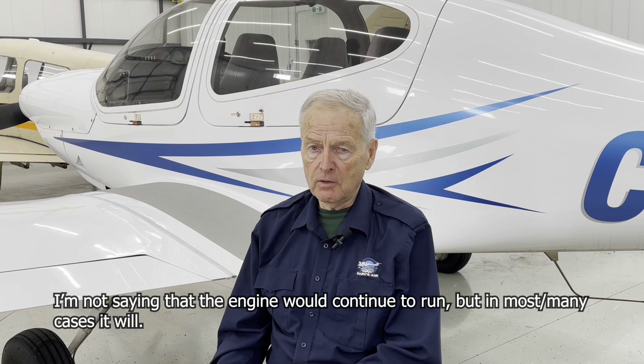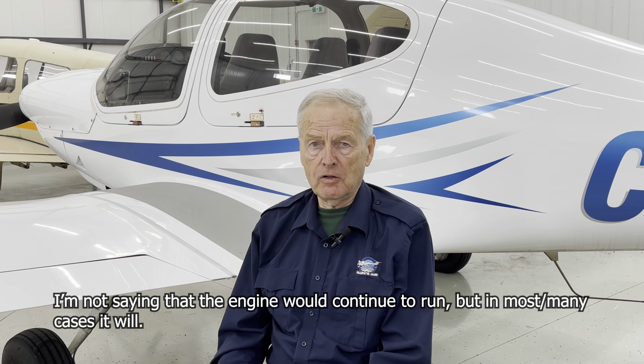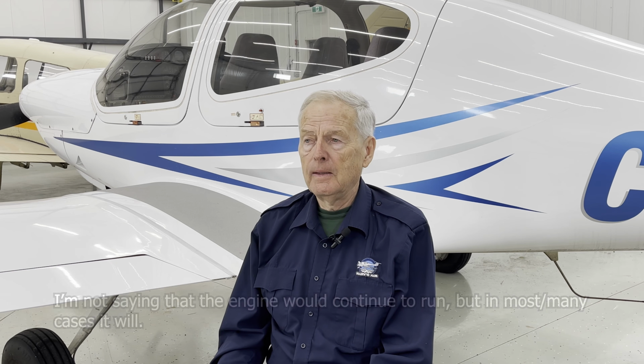Again, that's not for us to determine in the air. We have no clue. All we know is what we see. We've experienced a sound. We've experienced loss of power. How much remains to be seen. I'm not saying that the engine would continue to run, but in many cases it will.